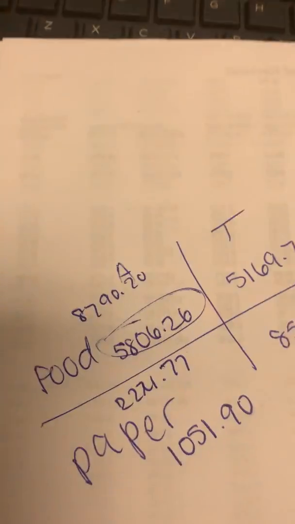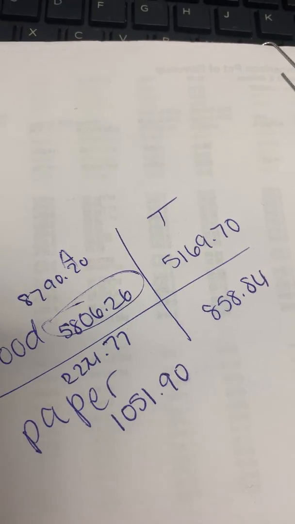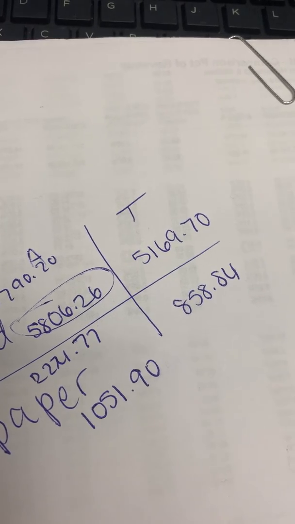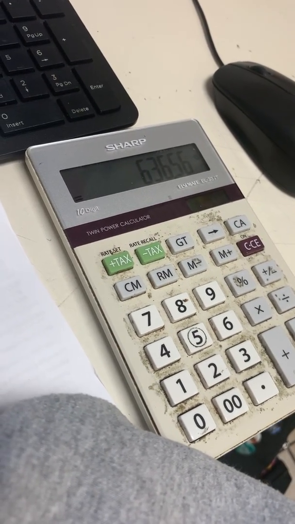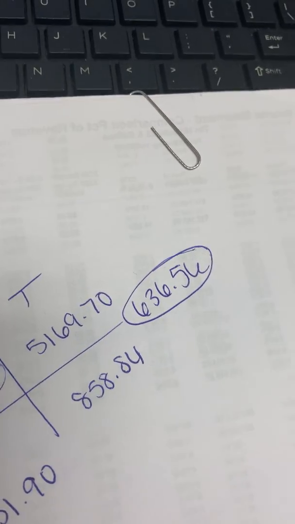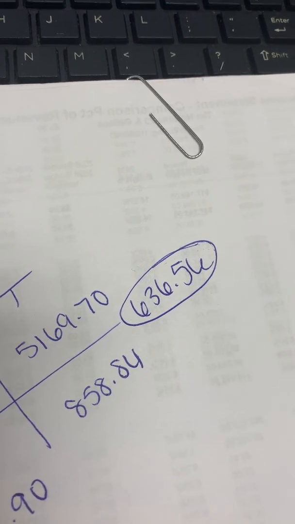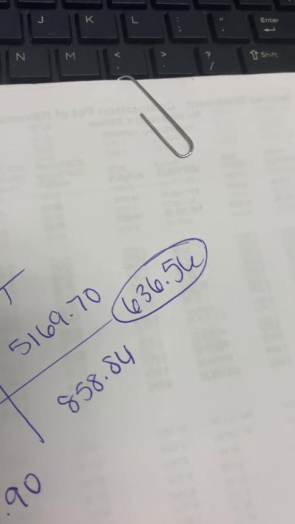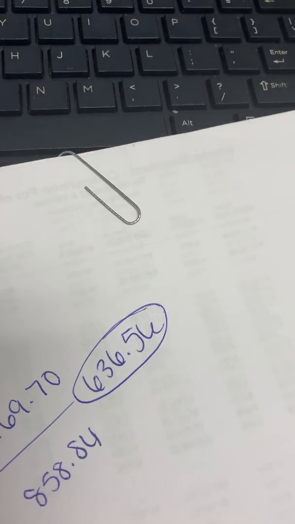Okay, your food variance, what you do for this, you take your actual, so the 5806.26, and then you subtract your theoretical from that. And then this is what I got. Okay, now this is actually your waste for the week. $636.56 for the week, which is pretty amazing. You want to keep that number low because obviously that's what you're wasting for the week. If that number is high, you know that you should either A, cut down the initial bake, or B, you're way over baking product and you need to fix something somewhere.